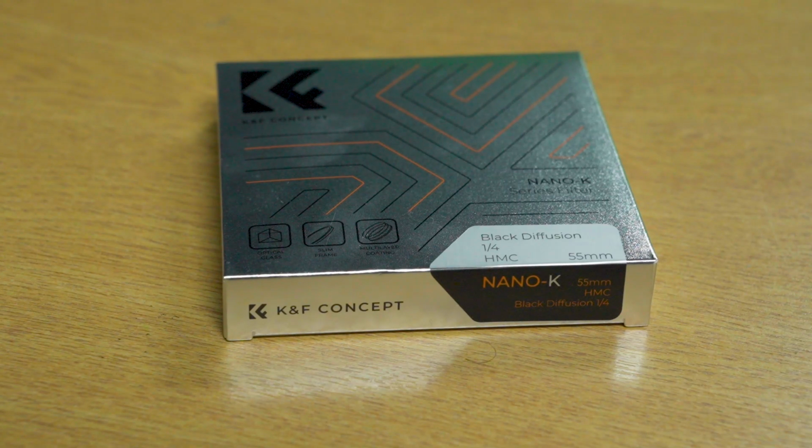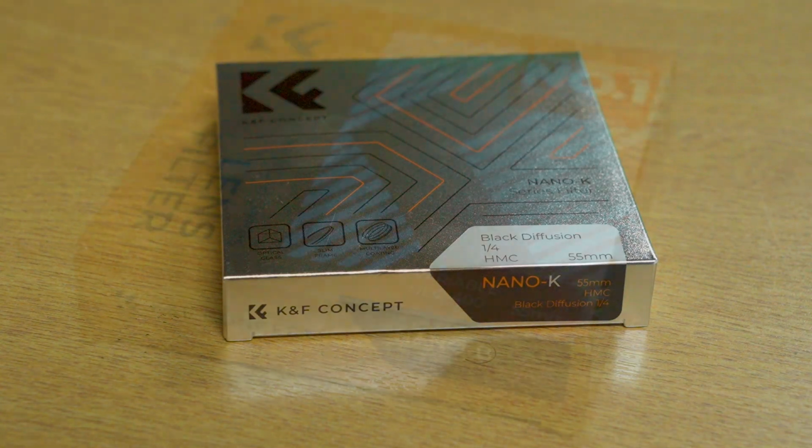It will bloom your highlights, so the brightest parts of your image will have a little glow around them, if that makes sense. And it'll also smooth skin texture as well. It's just a choice that you can make during your shoot. If you want your images to look like that, then you can use this filter, and it just gives your footage a little bit of character.